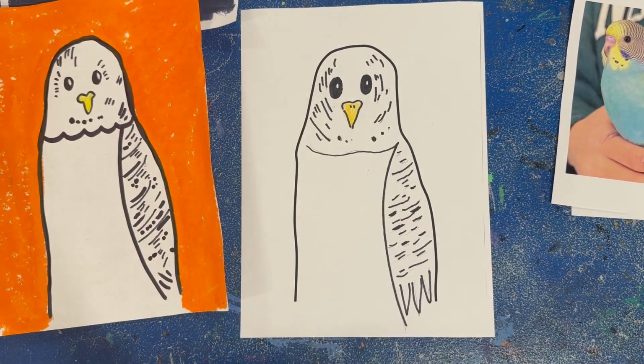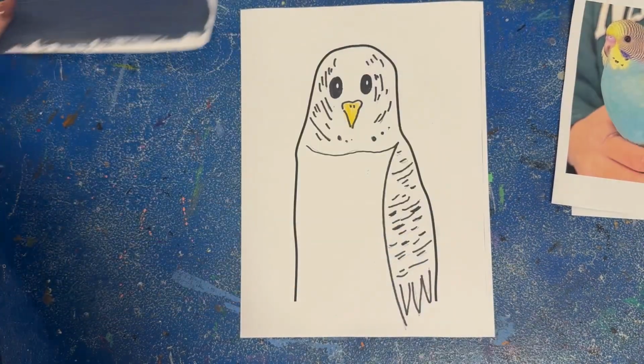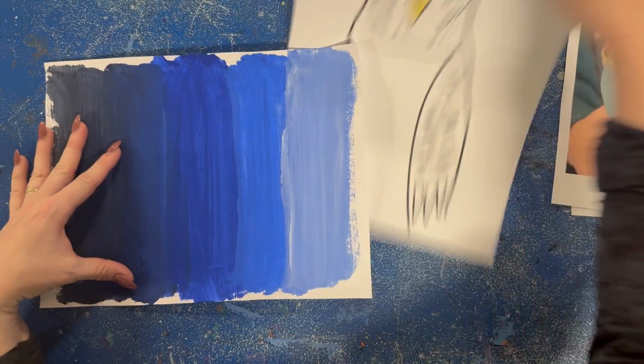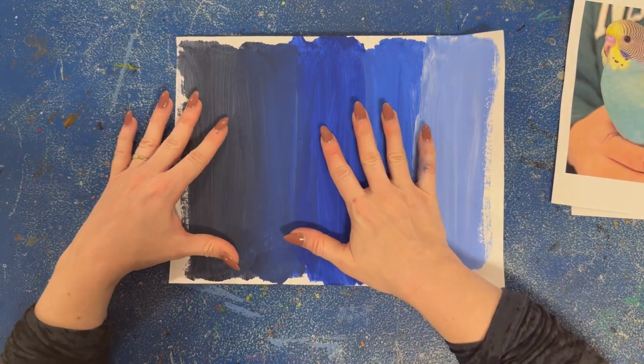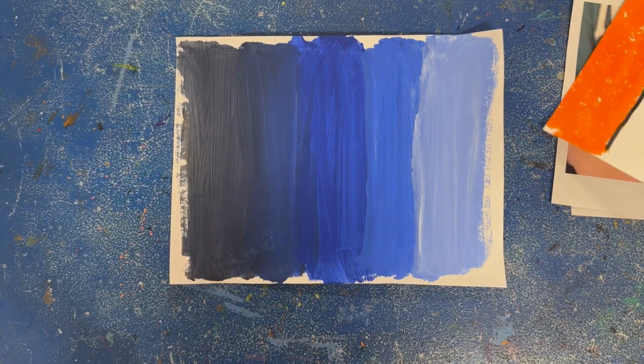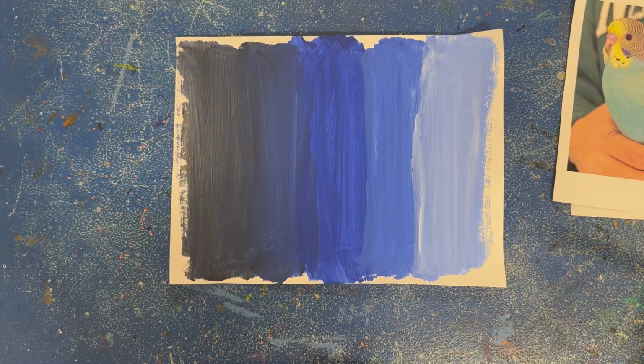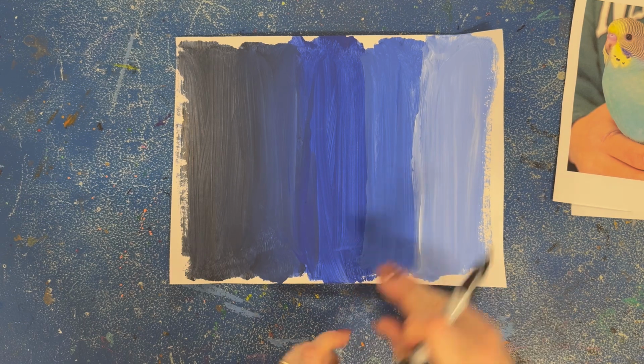All right, now it's time to cut. So I am going to put my bird to the side, and what I'm gonna do with my value scale is I'm gonna start cutting some feather shapes for the belly of the bird. I am gonna use my Sharpie, you can also use a pencil, to draw your feather patterns.